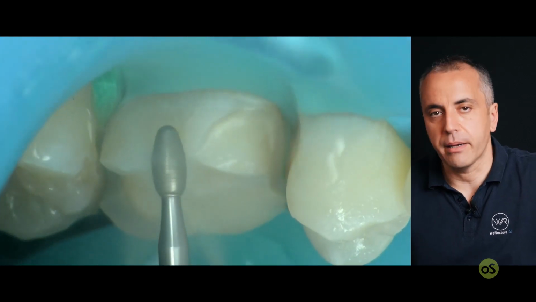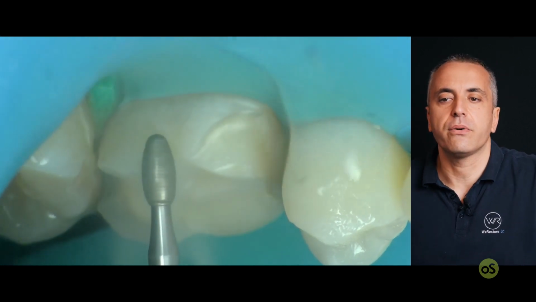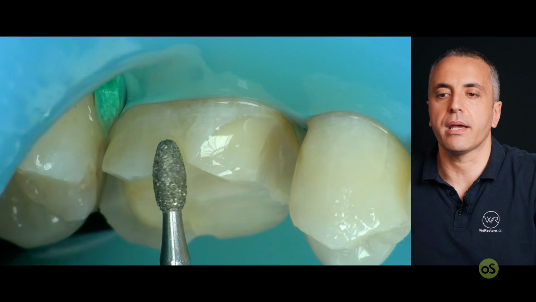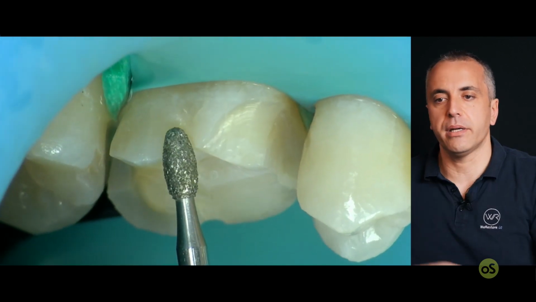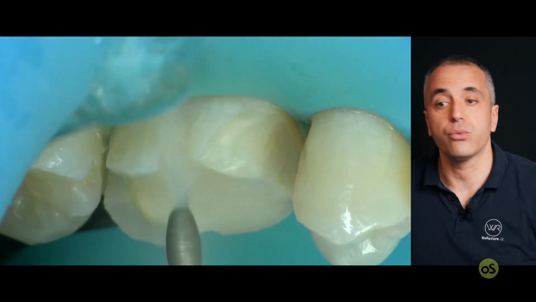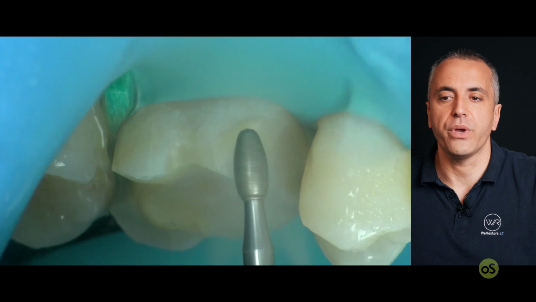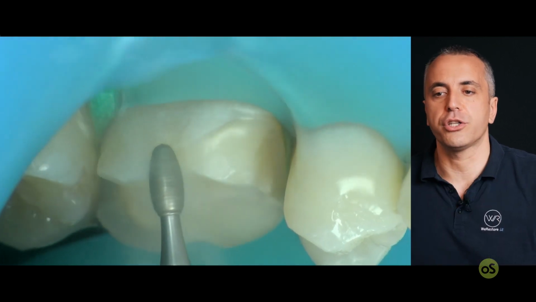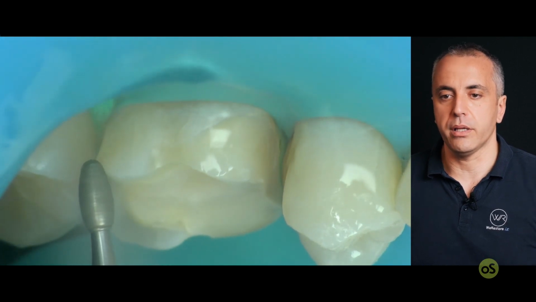Now we prepare the buccal part. The buccal part is prepared with this big chamfer. Of course, you don't have to think that it is an olive. We have to think about the diameter of the preparation we want to provide. So also in this situation we can start with a little notch of preparation, then we connect the mesial margin with the distal part.